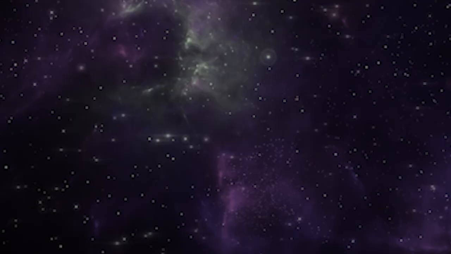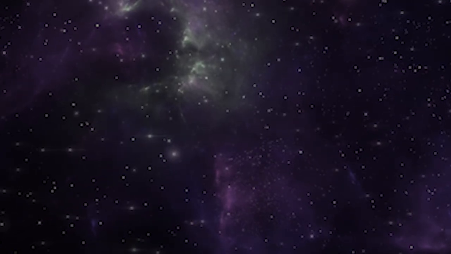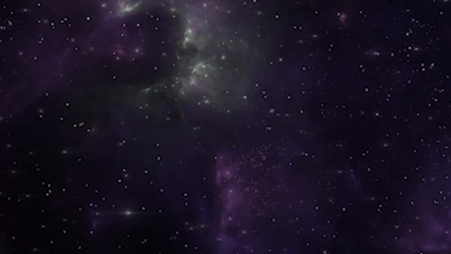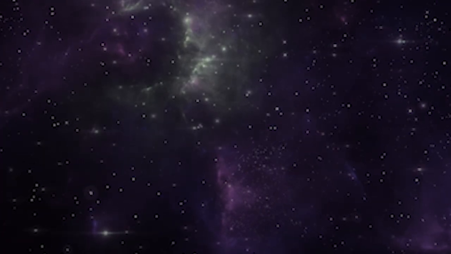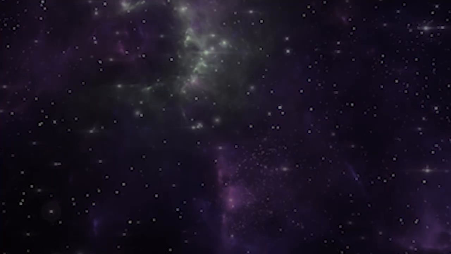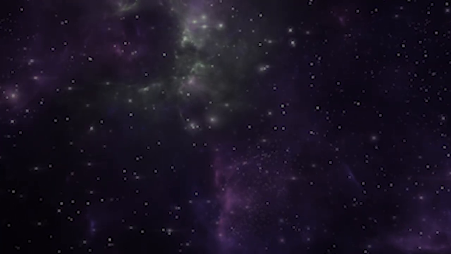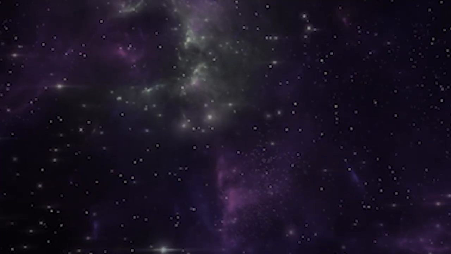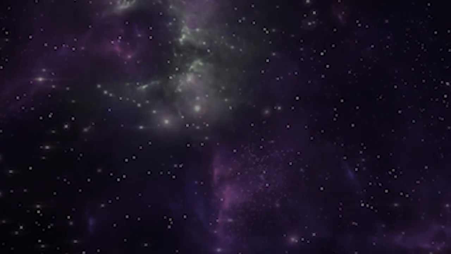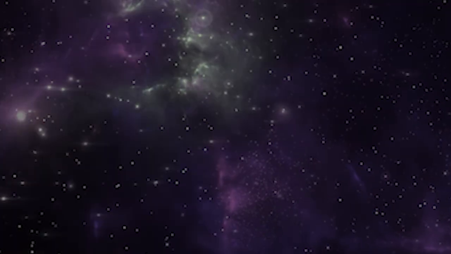The Sun's gravity weakens with distance. Eventually, the Sun's influence blends with that of nearby stars. There is no sharp edge. The solar system gradually fades into interstellar space. The Sun emits a constant stream of charged particles. This forms a bubble around the solar system. This bubble is called the heliosphere.